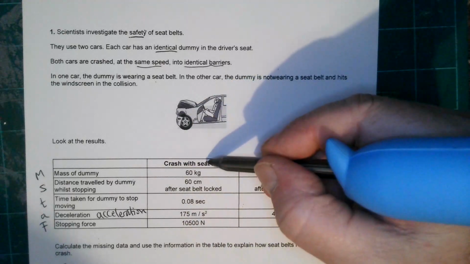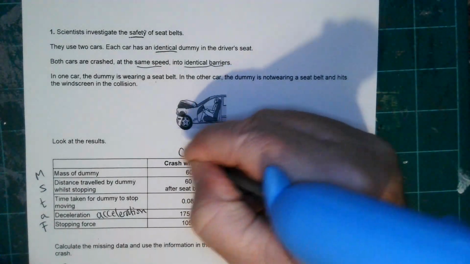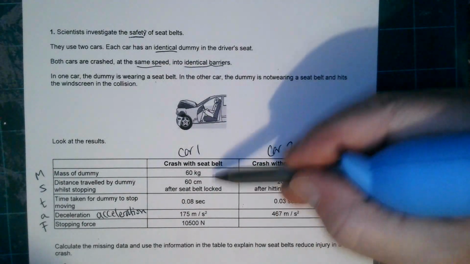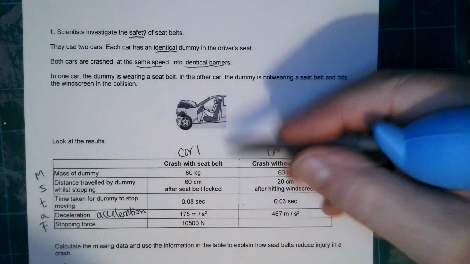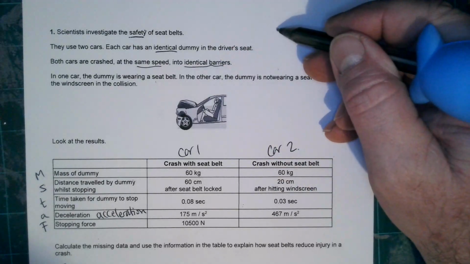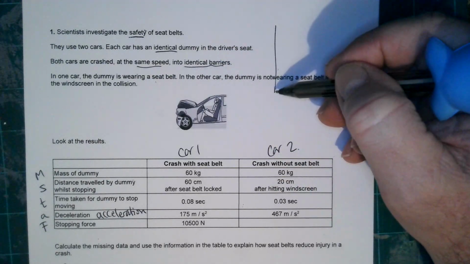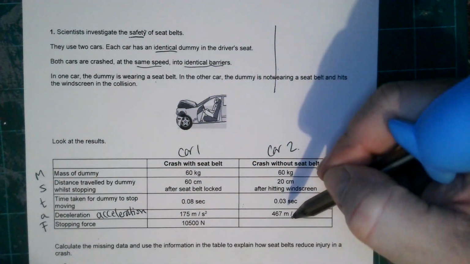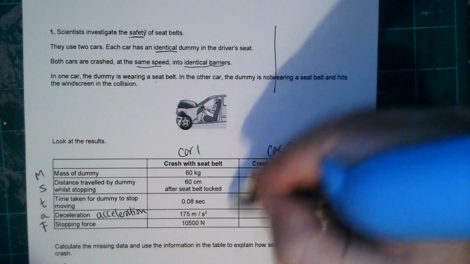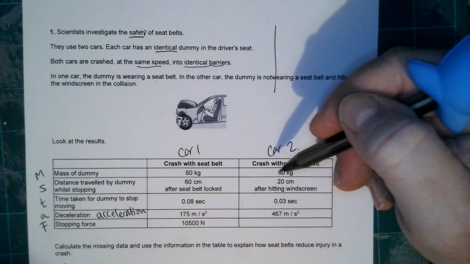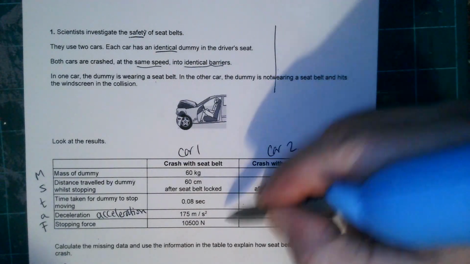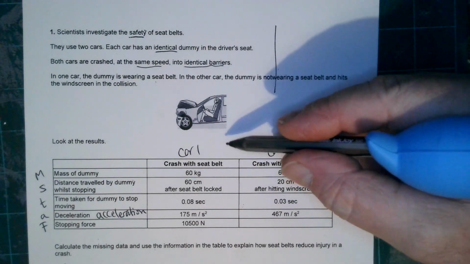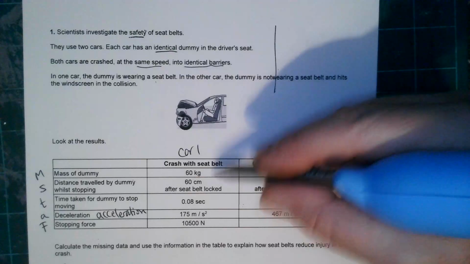I've got a crash with a seatbelt and a crash without a seatbelt. So I've got car 1 and I've got car 2. And then we've got some information in each column. Okay, it's really important to understand the context. Take the time to understand the context, the situation that they're describing. Take time to absorb the information provided. They don't give you a table without you having to make some kind of reference to it. Really, there's going to be some information here we're going to have to use or at least refer to. All right, everything's here for a reason.